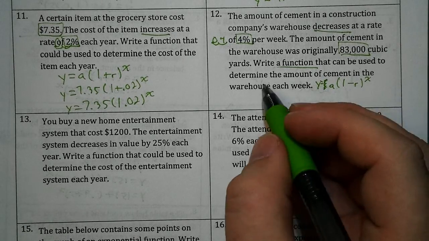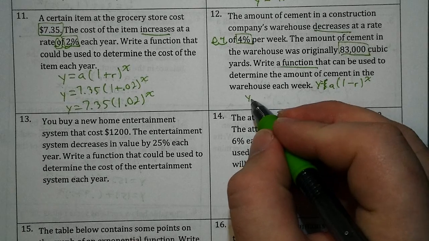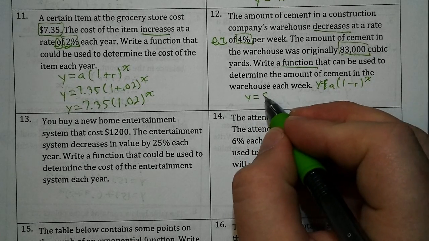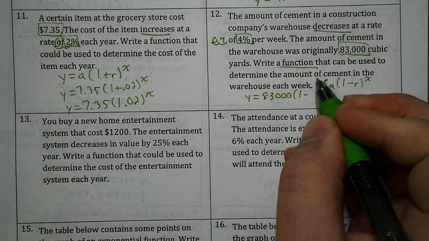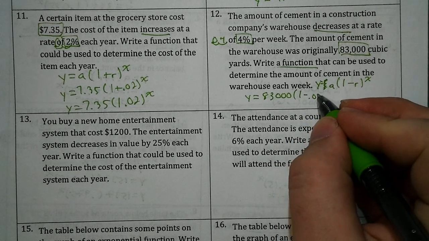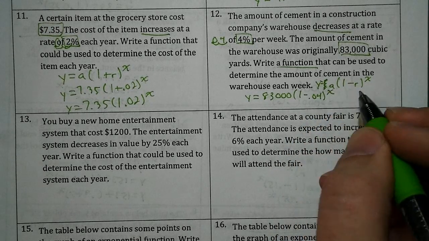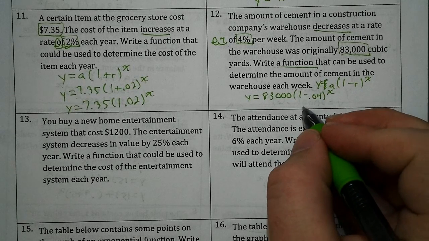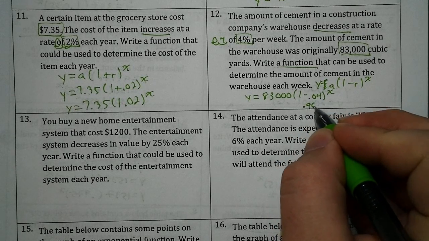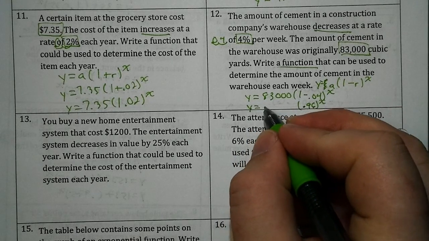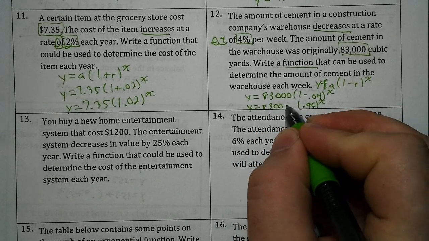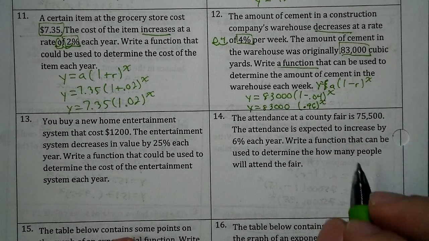Now let's plug in what we know. It started out as 83,000. 1 minus the rate, which is 0.04, raised to the x. We can simplify this. 1 minus 0.04 is 0.96. So it's going to be y equals 83,000 times 0.96 raised to the x.